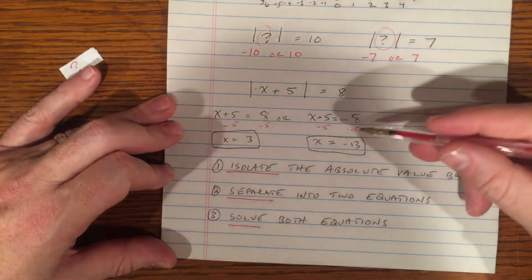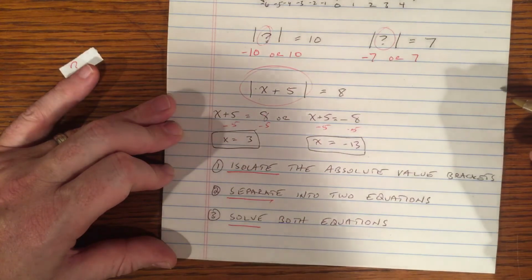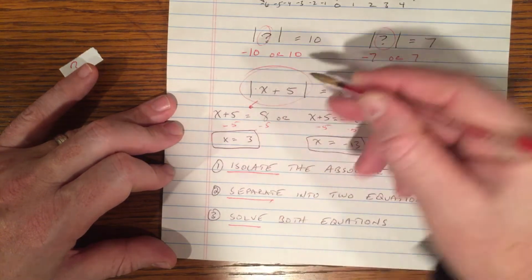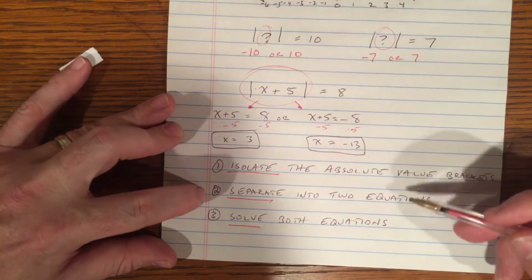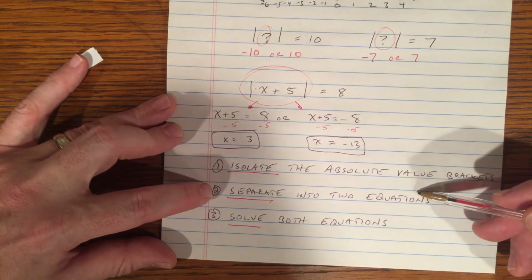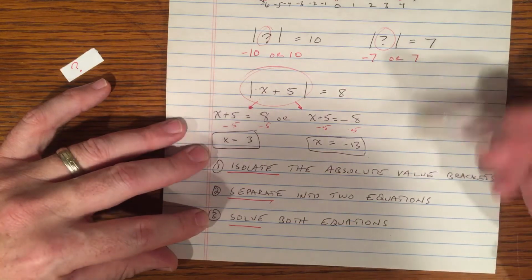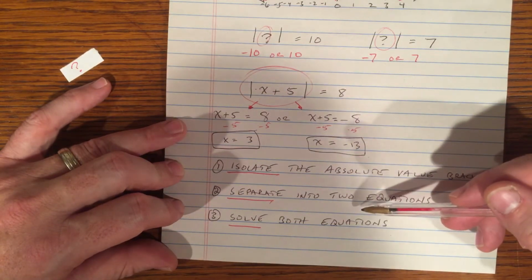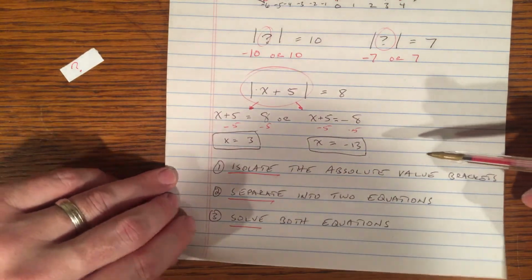So if I look back at this example, the absolute value brackets were already isolated. I didn't need to do anything there. But I did separate it into two equations. So I had to jump right to step 2, and then I solved both equations. Okay, so on the following examples, I'm going to label this work as I go through it. And hopefully you write this down as well, just to keep it fresh in your mind.